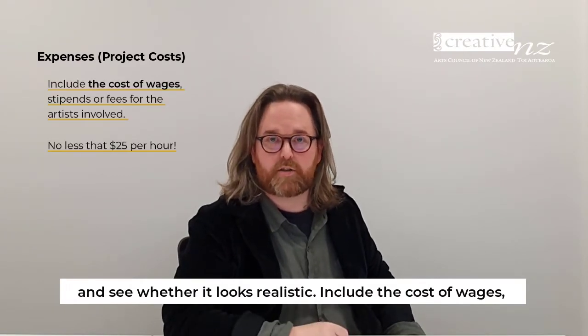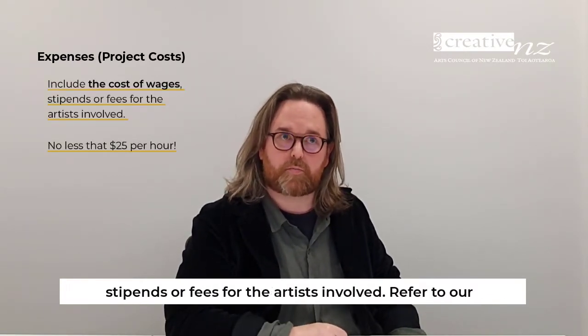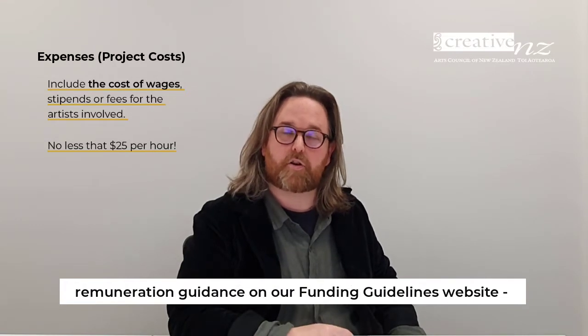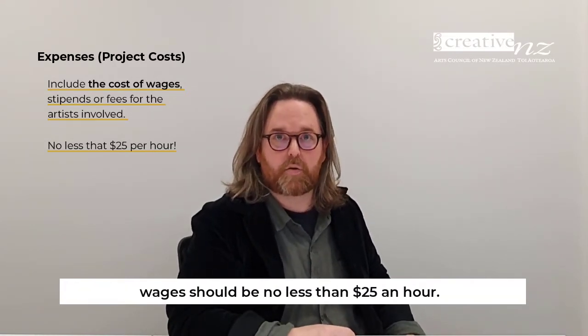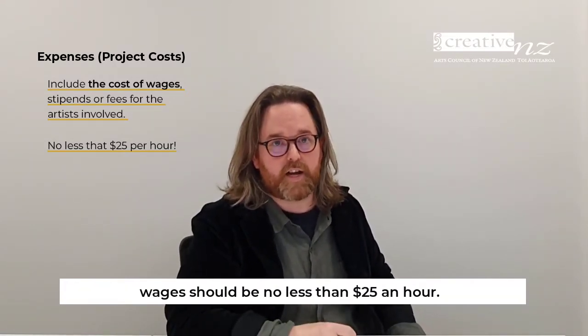Include the cost of wages, stipends, or fees for the artists involved. Refer to our remuneration guidance on our funding guidelines website. Wages should be no less than $25 an hour.